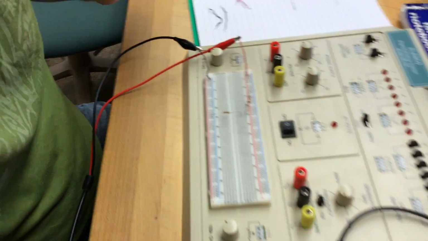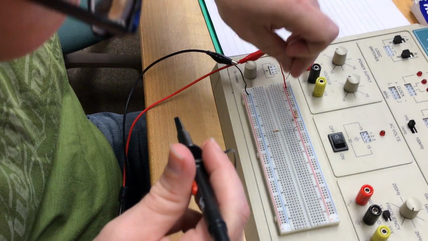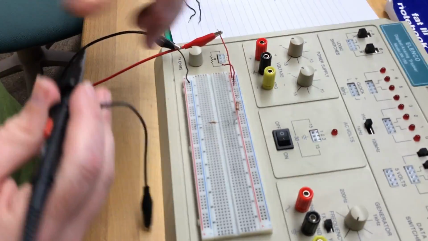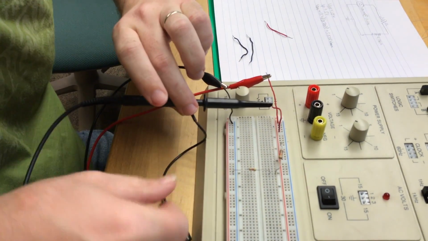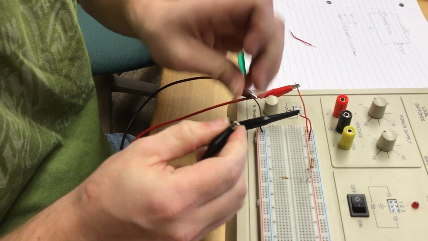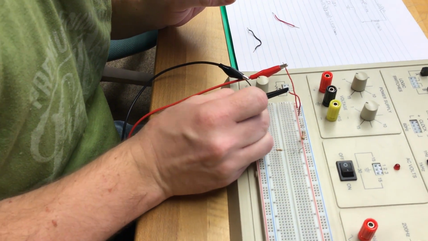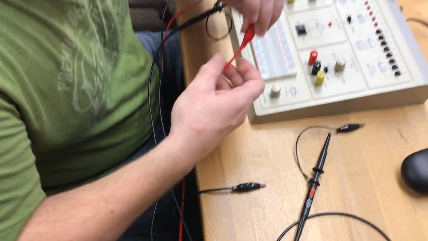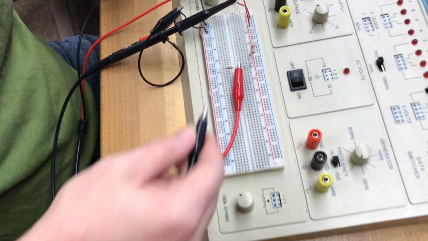I'm going to connect channel 1 on our oscilloscope to measure the entire circuit, or the voltage source. And I will connect our digital multimeter to test the RMS voltage through resistor 2.